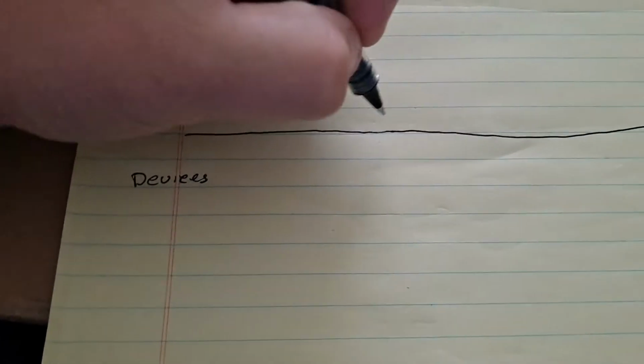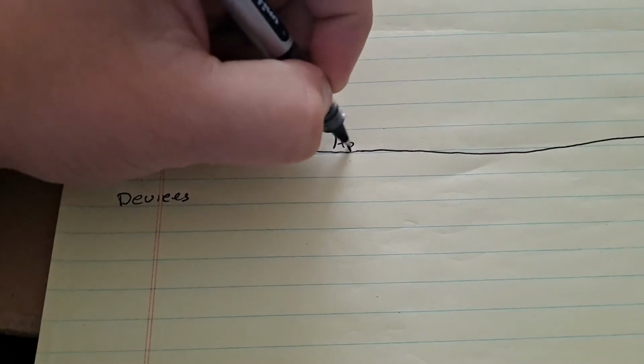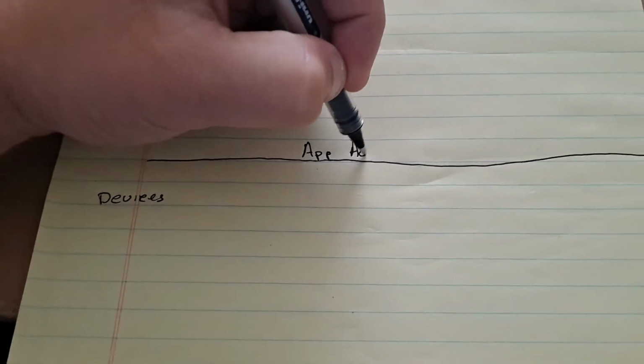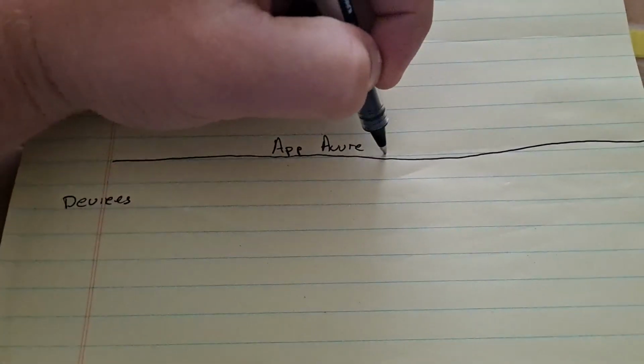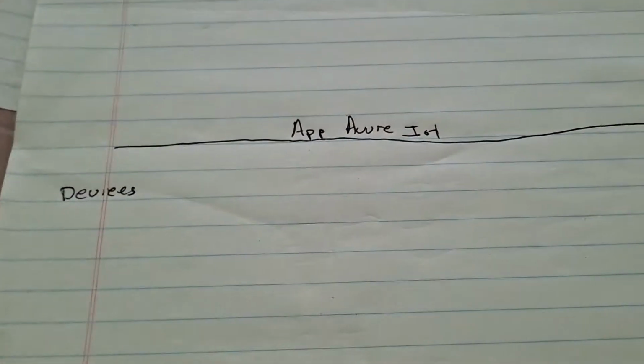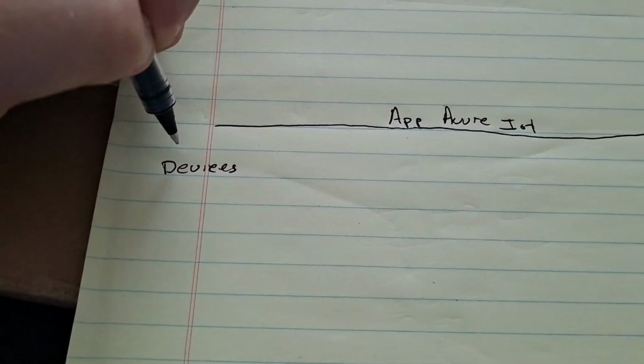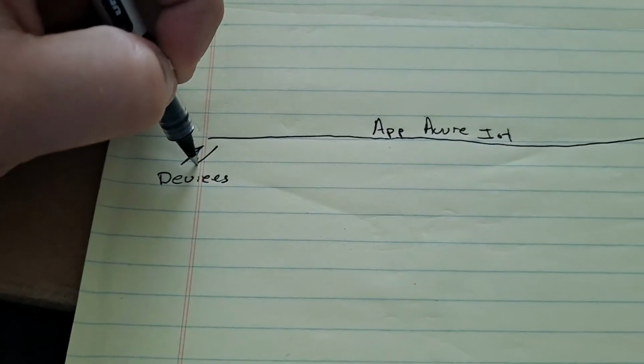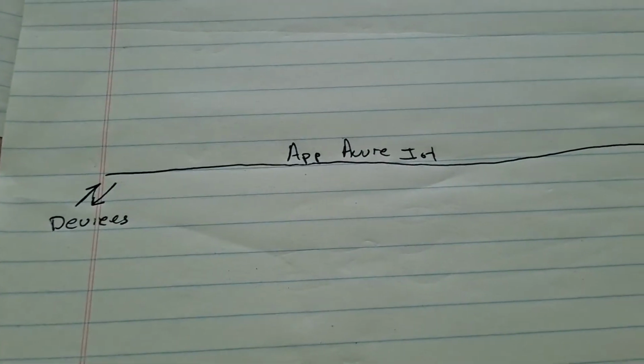So this is the app, the Azure IoT Hub. And then these devices are going to publish messages on the hub, and they're also going to receive commands via topics onto this Azure IoT Hub.